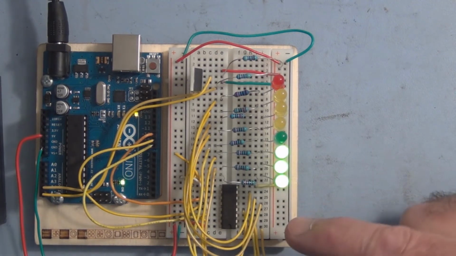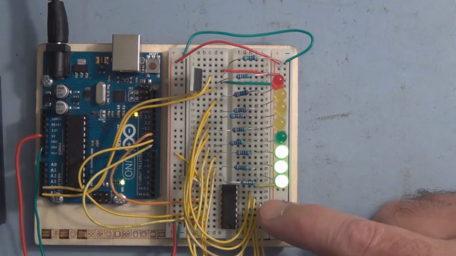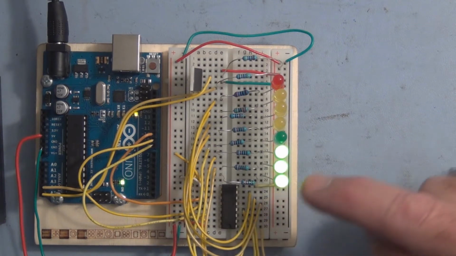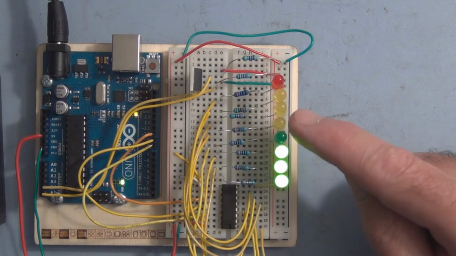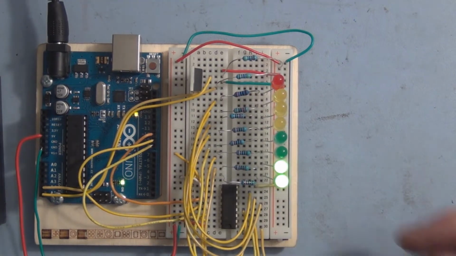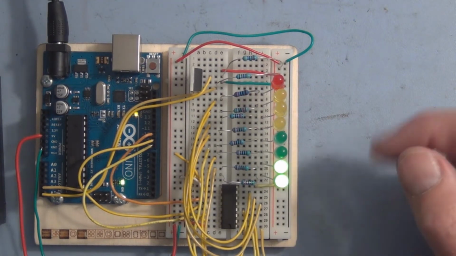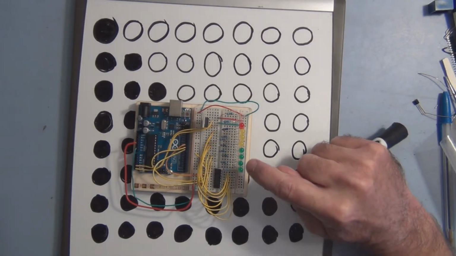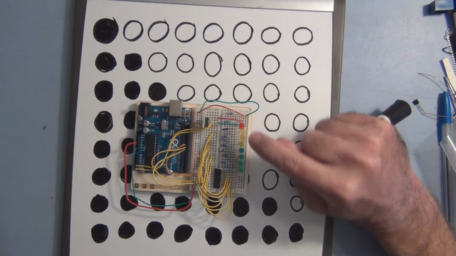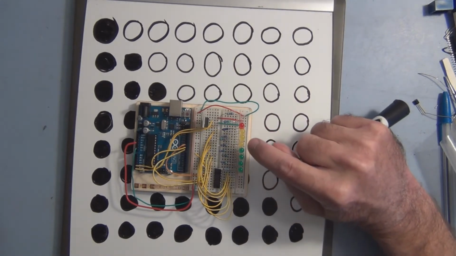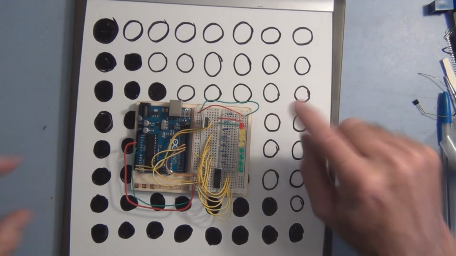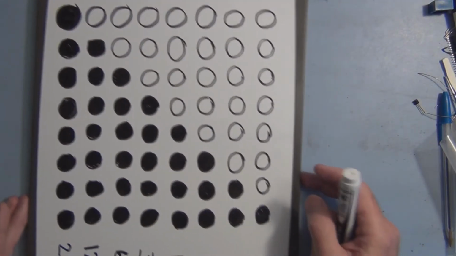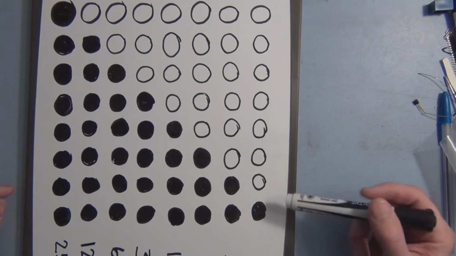So we have to shift in an 8-bit word, or 8 bits, to turn on these LEDs in this pattern. Let me explain this using the whiteboard. So here are the 8 LEDs, 1 through 8. We've got the 4 green, 3 yellow, and 1 red. So this is a representation of it. This is what it looks like.